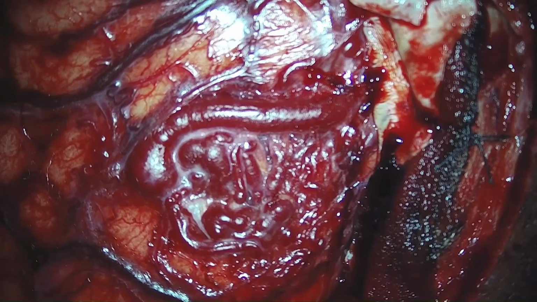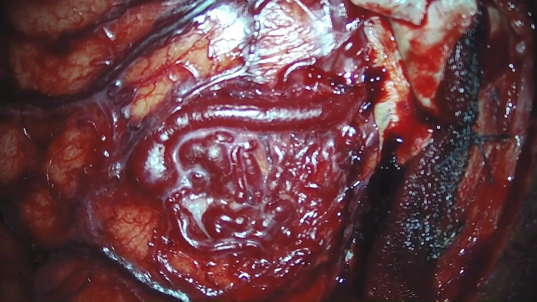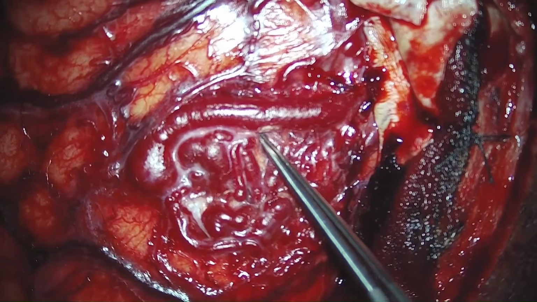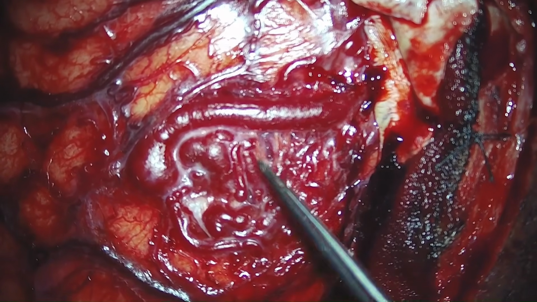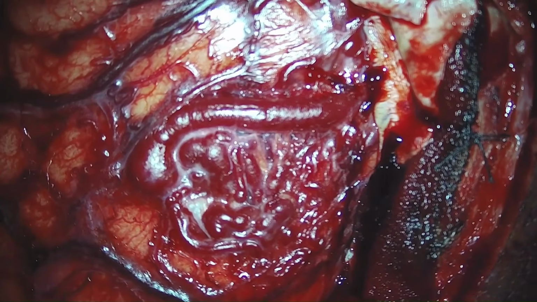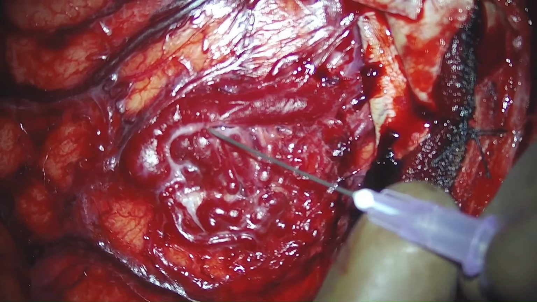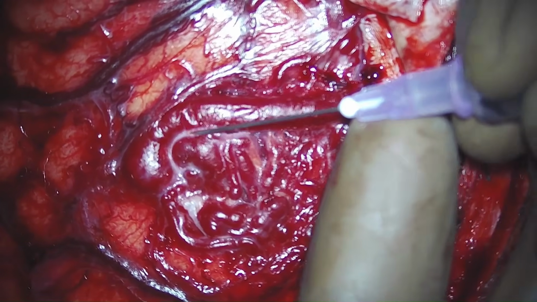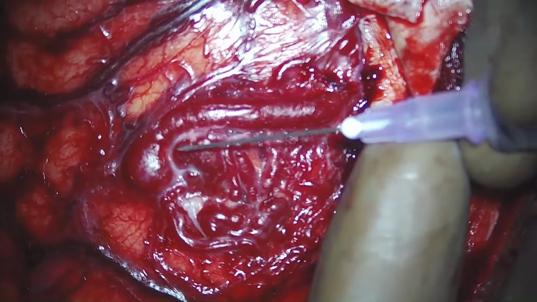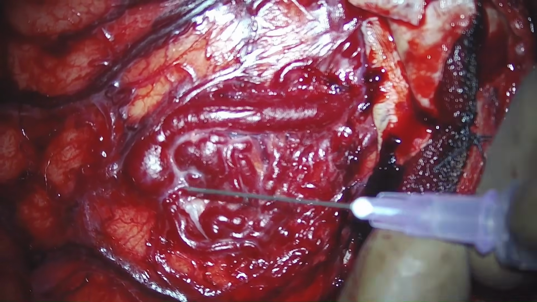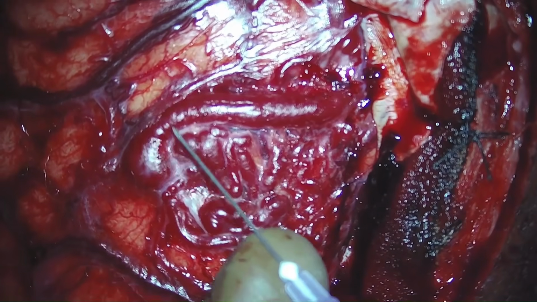So the AVM is very close to the superior sagittal sinus, and once we could delineate the main draining vein of the AVM into the superior sagittal sinus, we slowly started separating the AVM complex from the surrounding brain with an arachnoid knife, and we are slowly dissecting out the vessels.